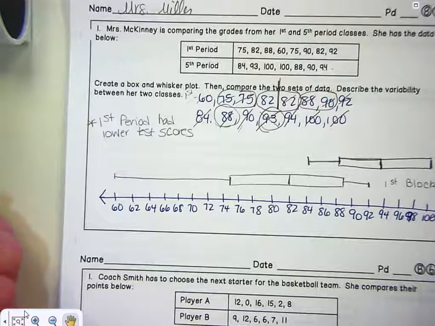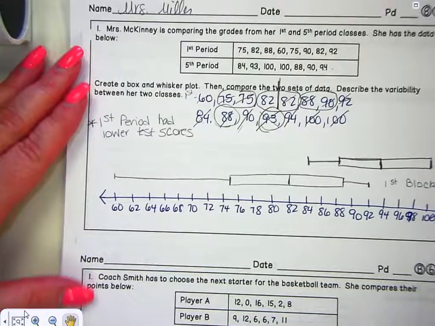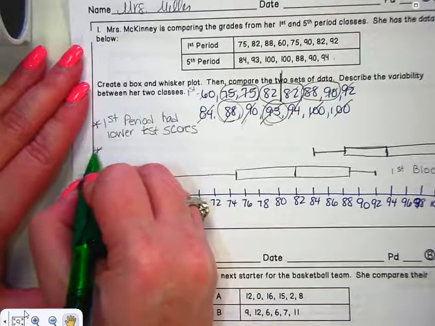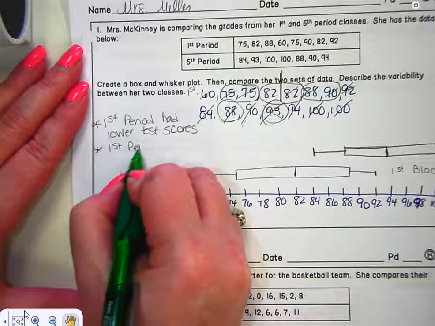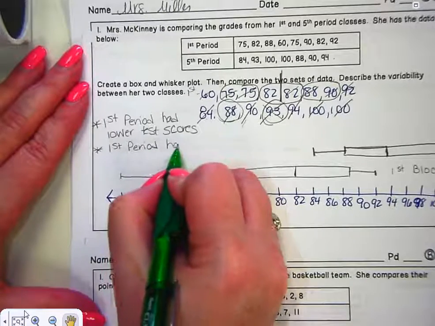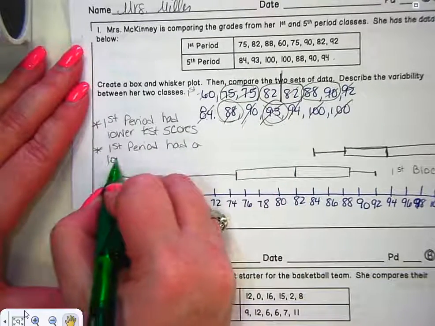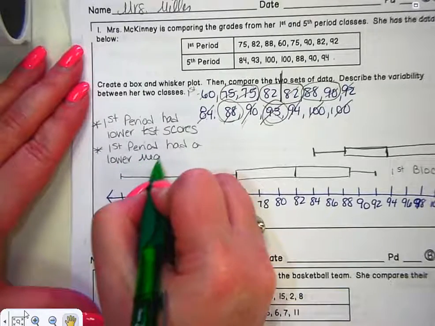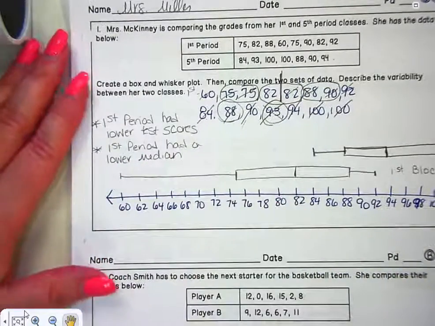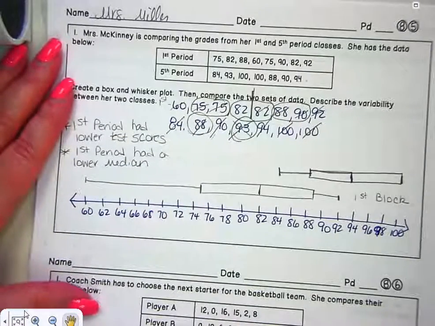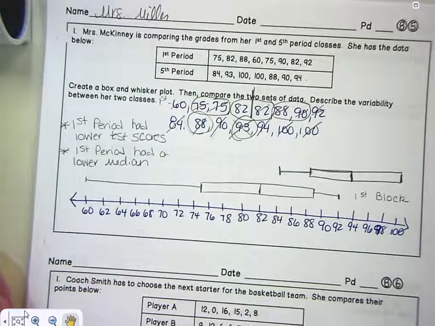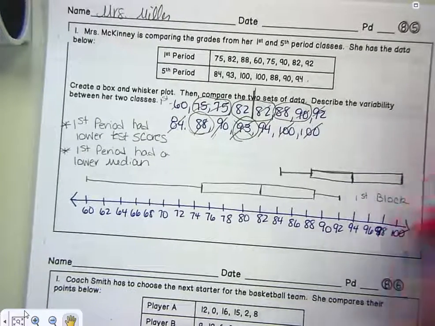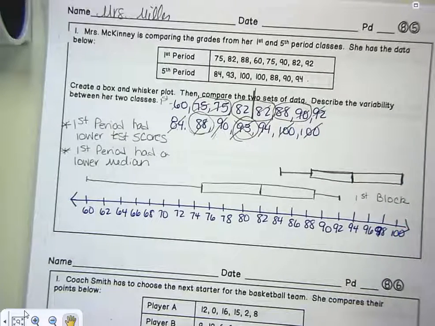Which one had the lower median? First period had the lower median. Anything else we might want to say? I might want to make note of fifth period's upper extreme was higher.